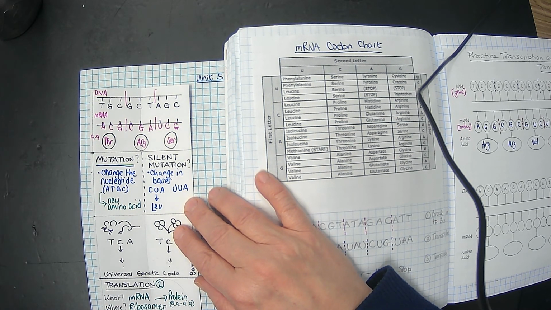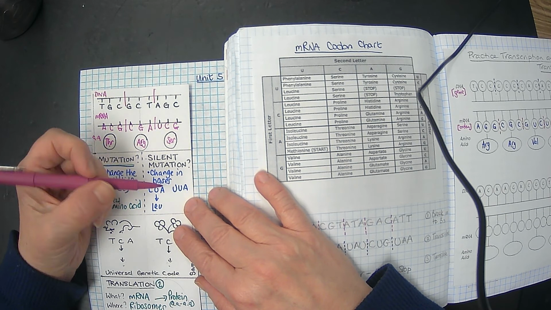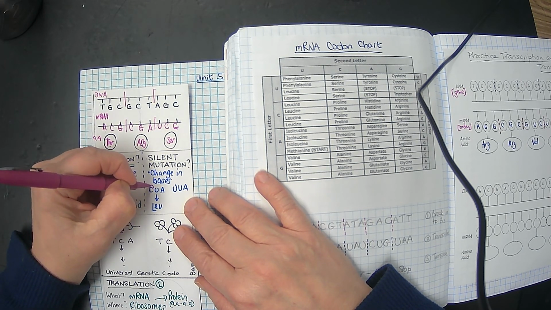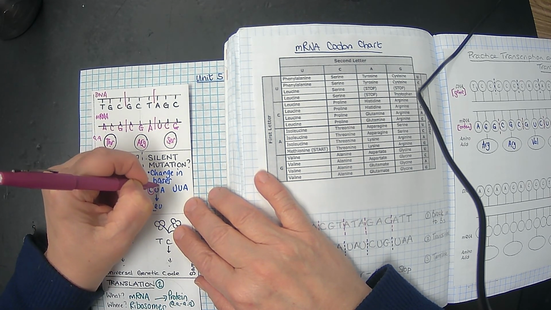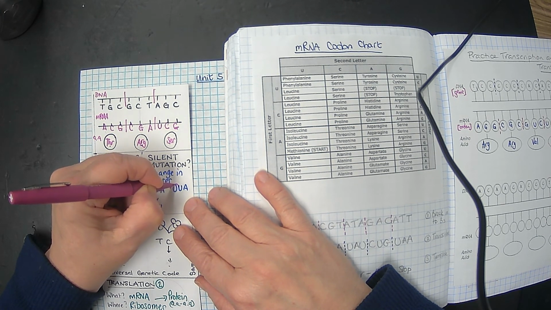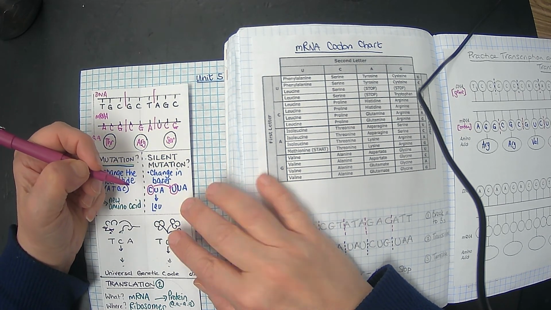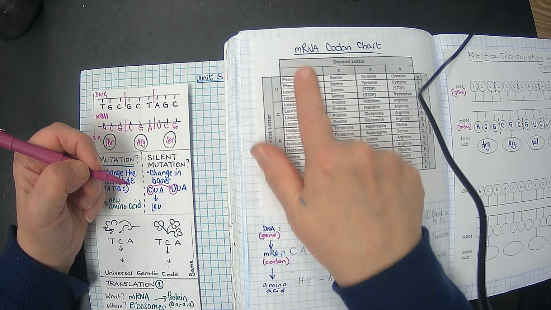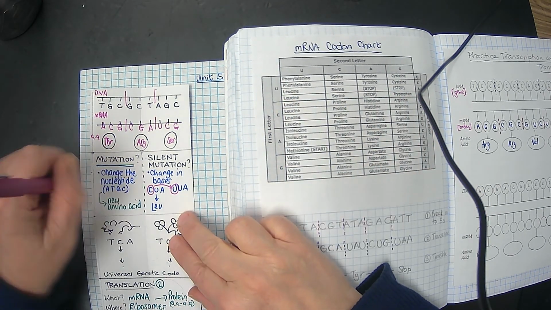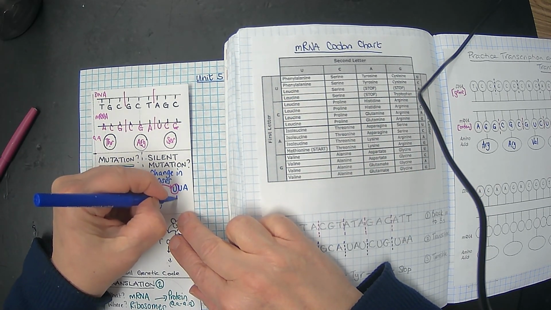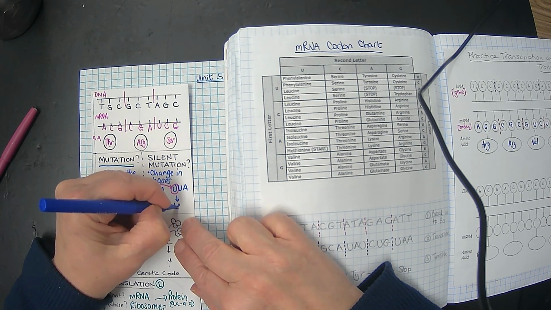My mutation is that the first letter has gone from a C to a U. But when I look at what UUA is, guess what it codes for? It still codes for leucine.